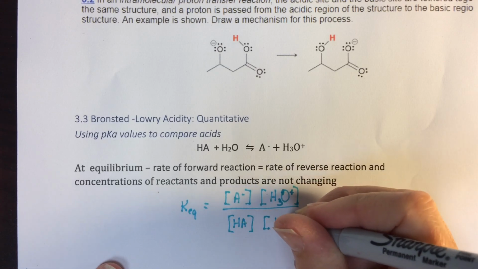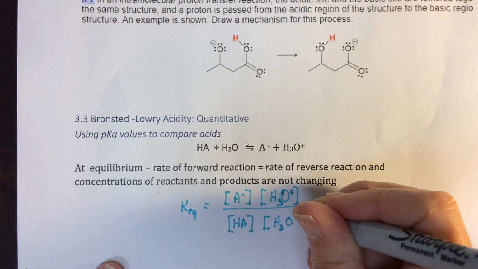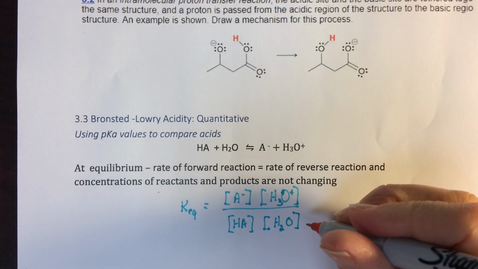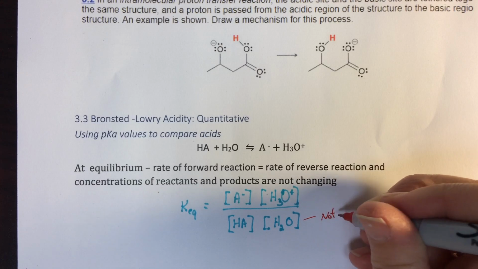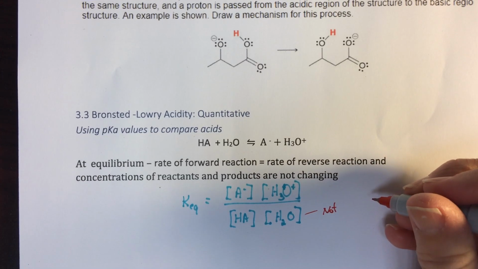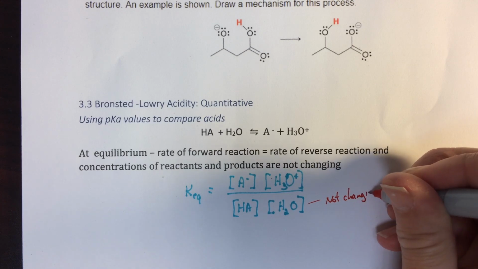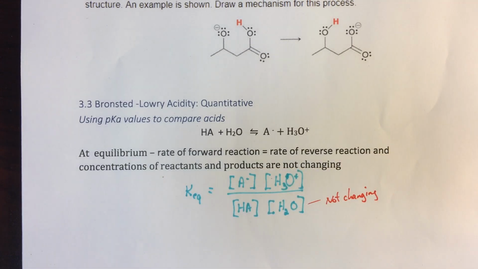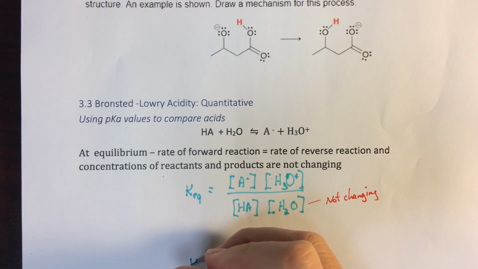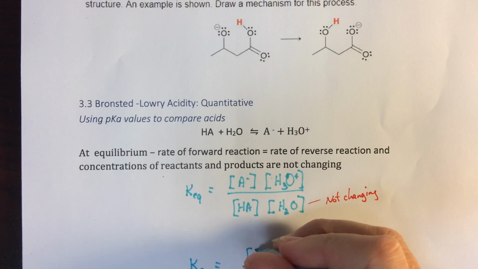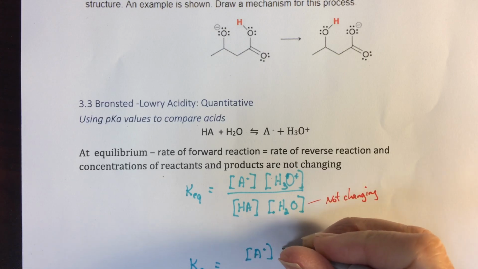Now, in the equations that we're going to be doing, the concentration of water is not going to be changing because there's so much water around. So we can change this equation and write it as a Ka. And we're going to write basically the same equation, but we'll leave water out of it.